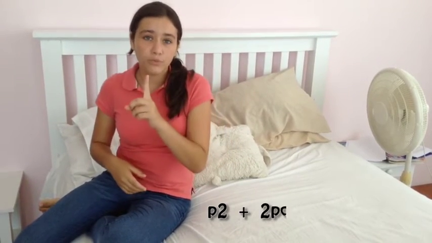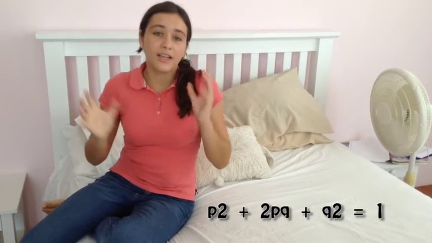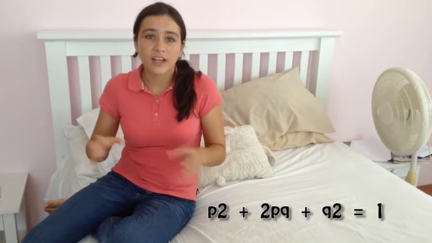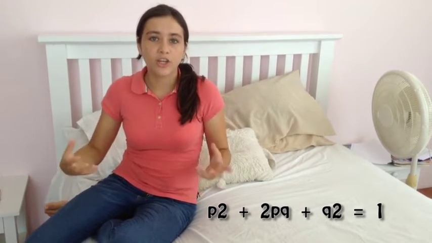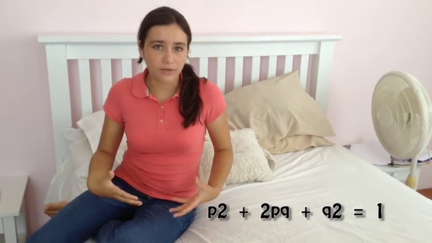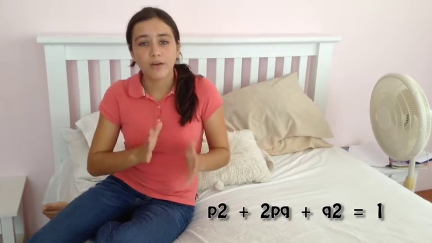Alright, let's get into the Hardy and Weinberg equation. Now the Hardy and Weinberg equation goes something like this: p squared plus 2pq plus q squared equals 1. Now p squared represents all homozygous dominant people in a population. 2pq equals all heterozygous people in a population. And of course q squared equals all homozygous recessive people in a population.